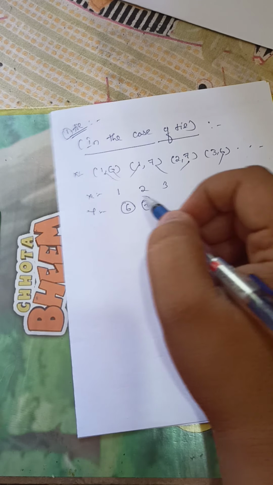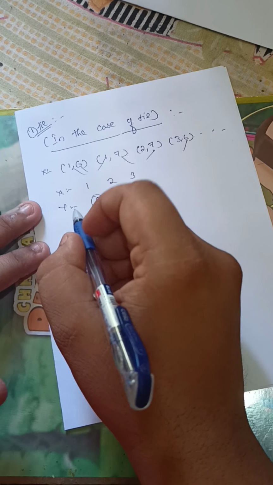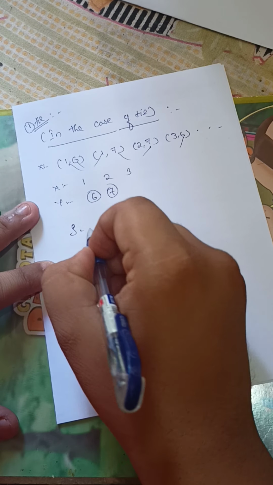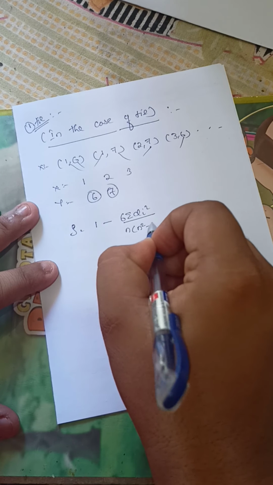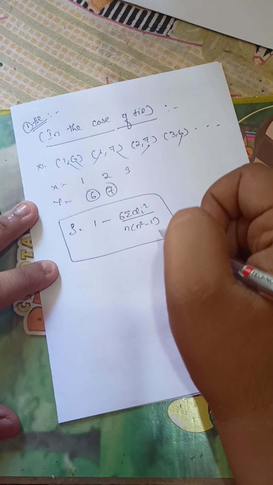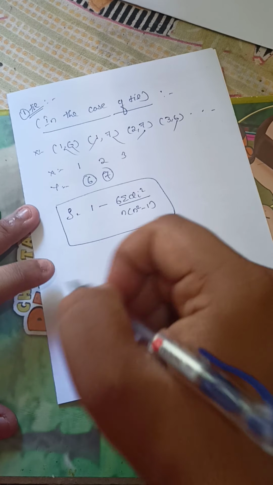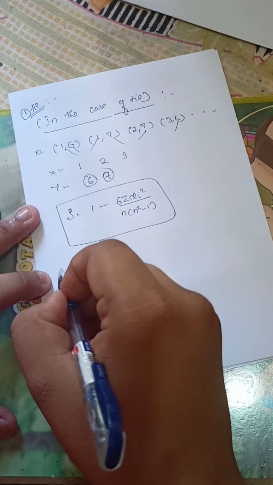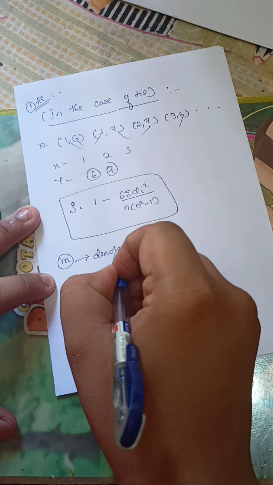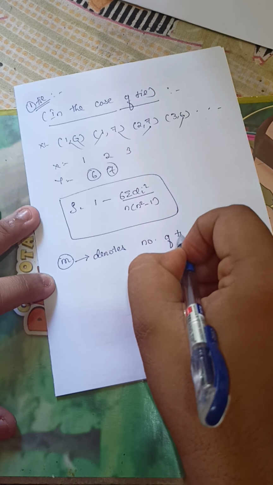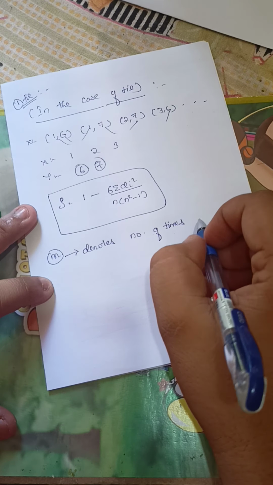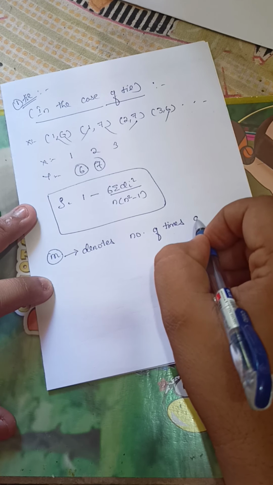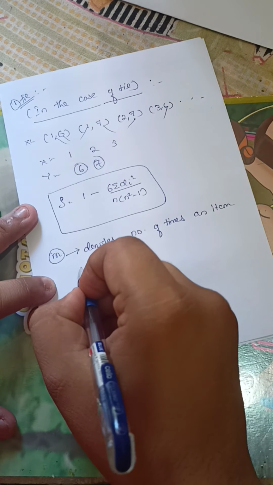The earlier definition of the rank correlation coefficient was rho equal to 1 minus 6 summation di square by n into n square minus 1. This formula cannot be used directly since there are repeated ranks. So we add another variable m, which denotes the number of times an item is repeated.